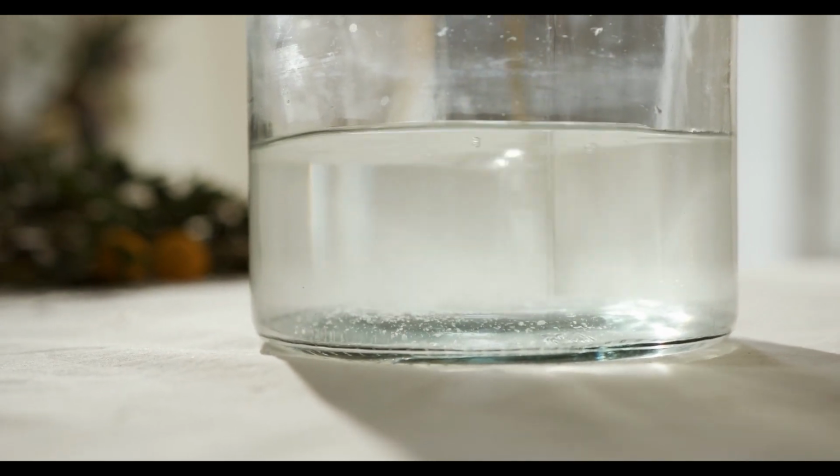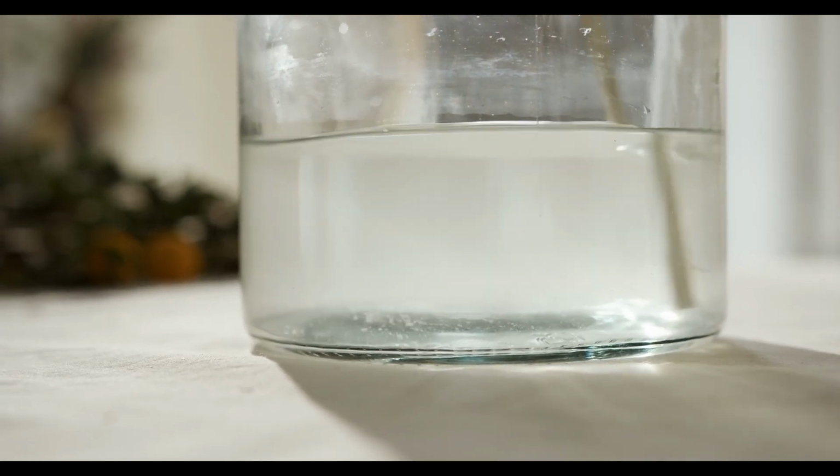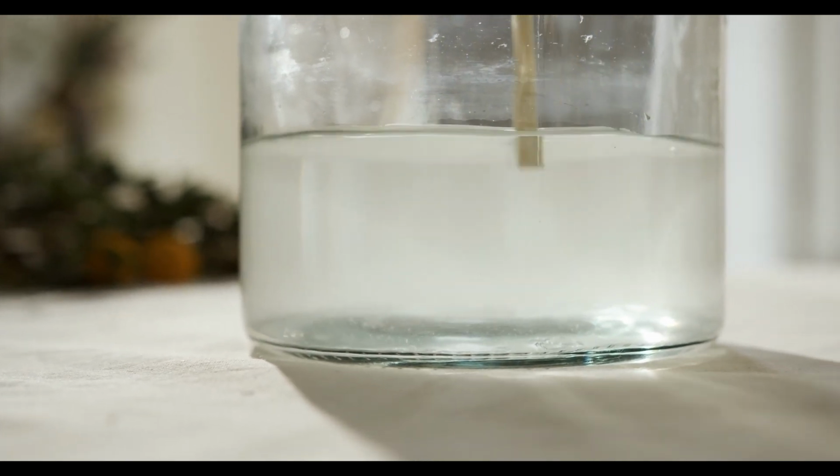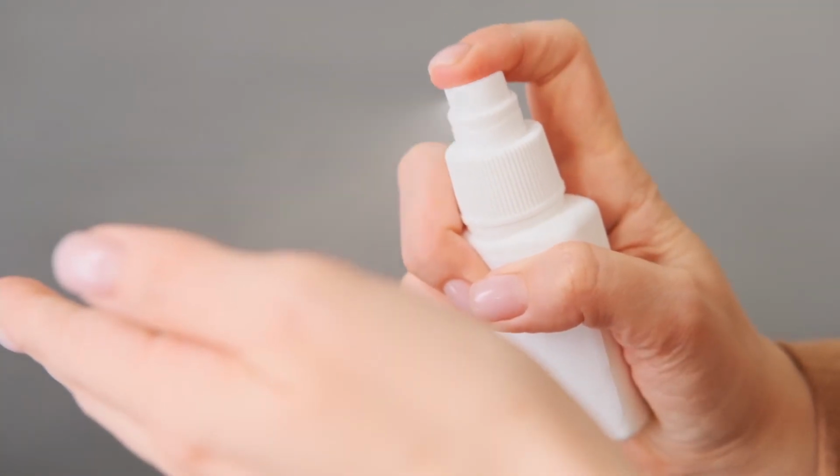Here, let me ask you, can you spot the particles of salt and water in this mixture? Well, you cannot, because both water and salt particles are mixed in such a way that they form a uniform composition. Some other examples of solutions are air, alcohol plus water, and vinegar.